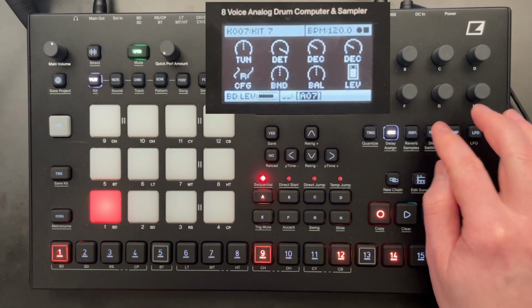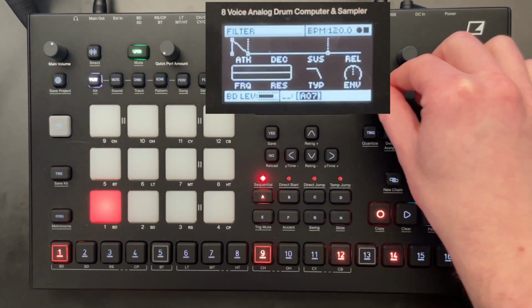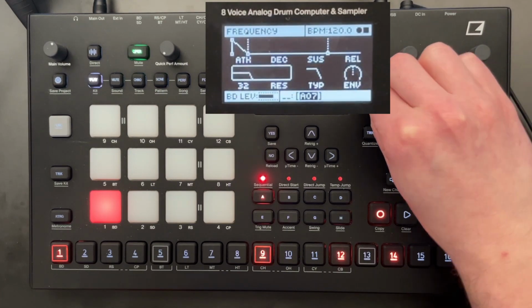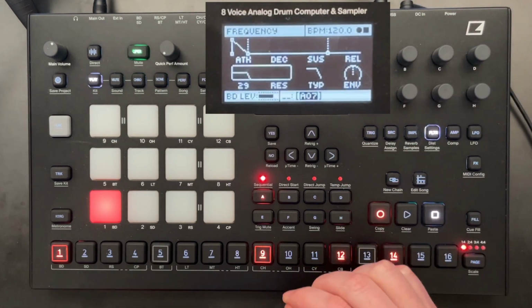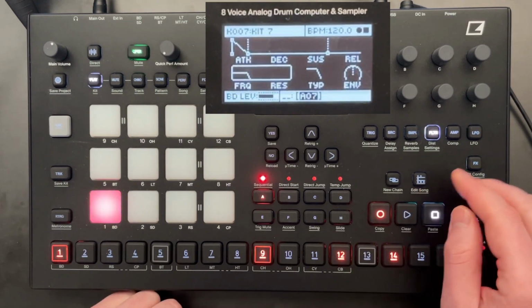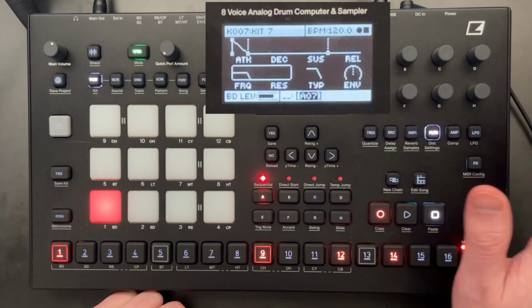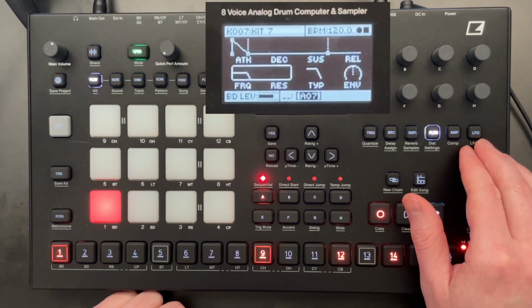And what we need is the filter, of course, a classic. We have to shape this. Let's close it and then open it again. The envelope of the filter is a little bit tricky, I think.